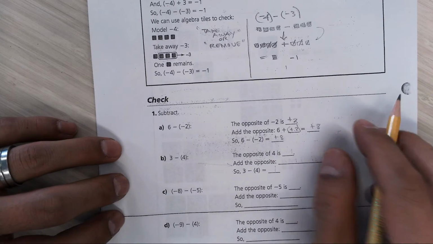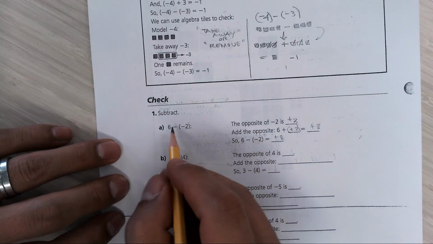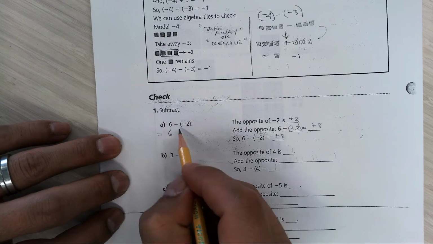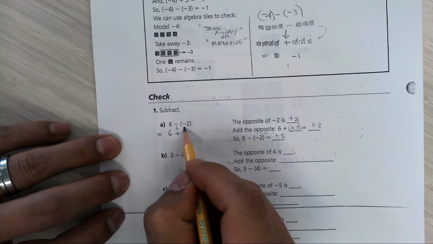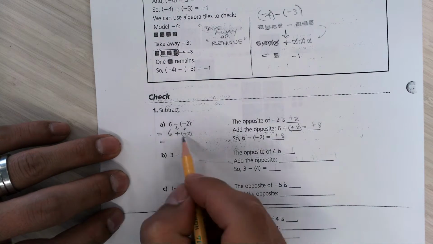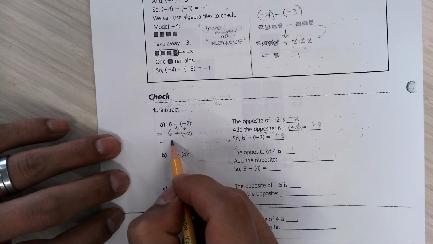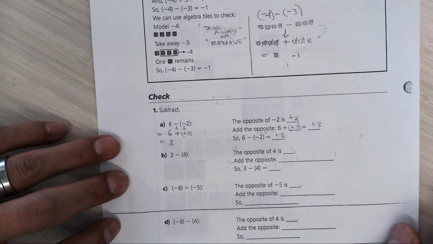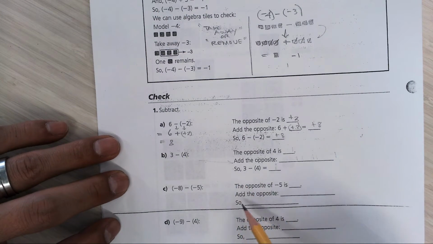If you really verse that out, this part, maybe you're not feeling it. Basically all I did was this. Okay, I took a 6, I turned this into an addition, I turned this into its opposite, and then I simply just 6 plus +2, which gives me 8. Okay, so that's what you're doing there.